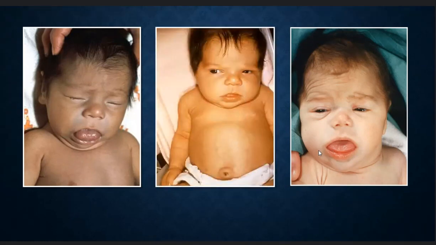Here we have gathered more criteria. What did we find in this slide? Doctor, he has jaundice. Jaundice, and umbilical hernia, and he looks slightly protruding, and he looks apathetic. So we are talking about congenital hypothyroidism.